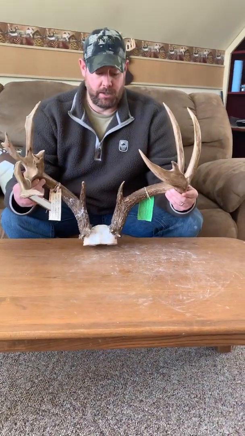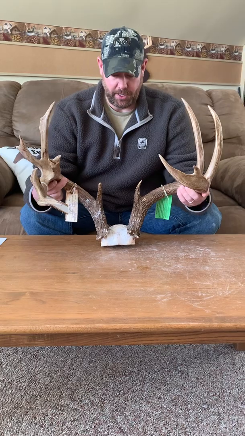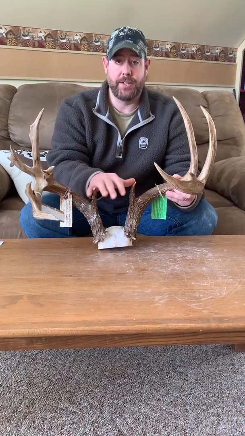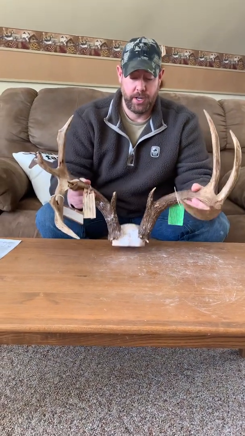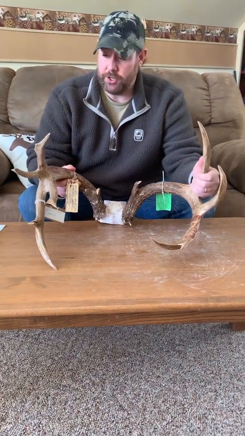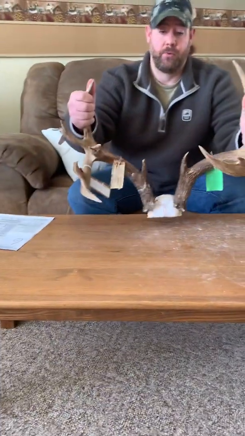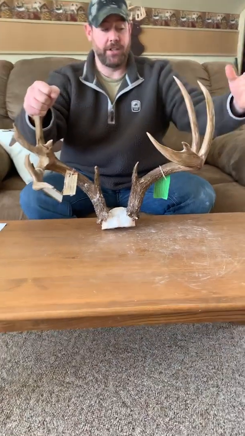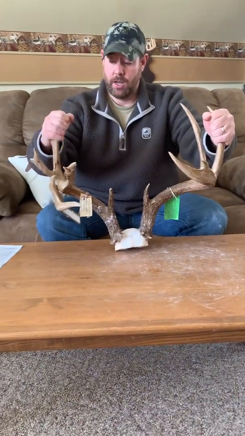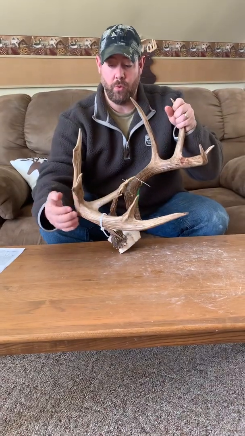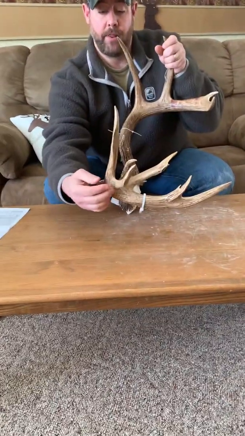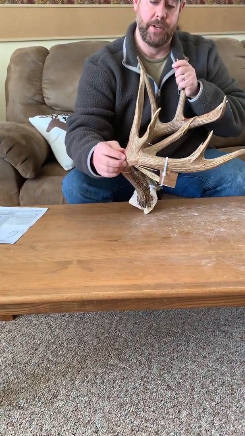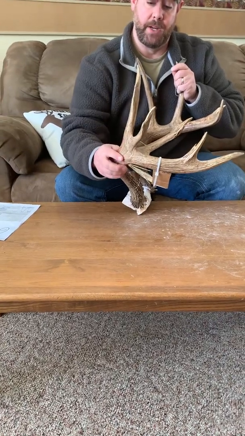So in this case with this buck, you got two brow tines. These are normal points. This G2 and this G2 would be normal on each side. Then you've got the G3 here, and there's no G3. This is an abnormal point because this does not come off the main beam.